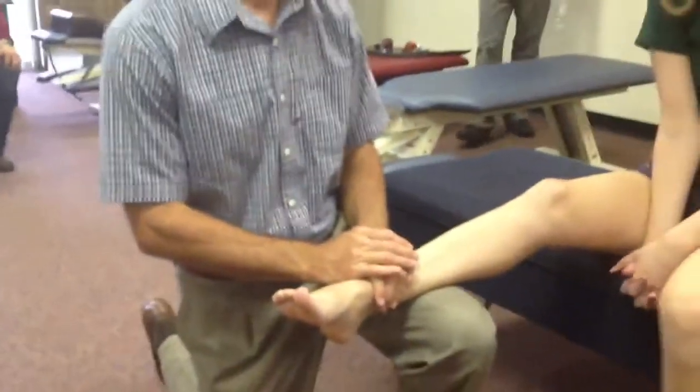Okay, you only have to examine the bone that I'm giving you. You don't have to examine all of them.